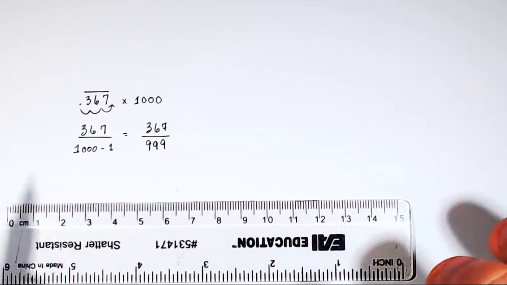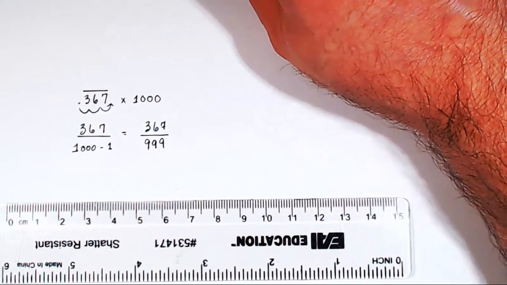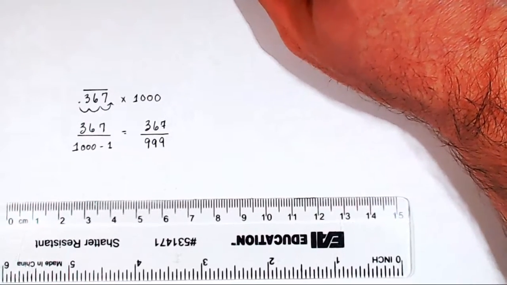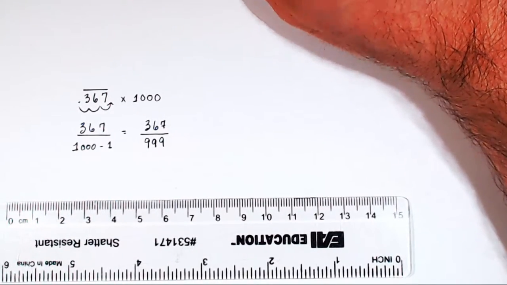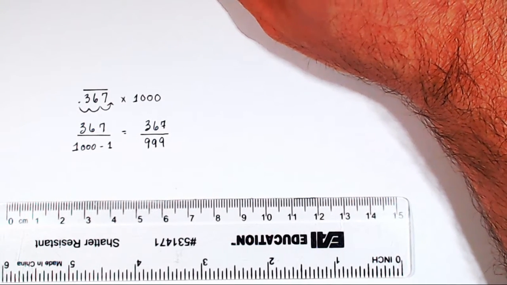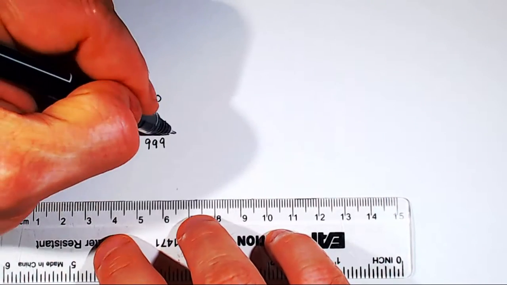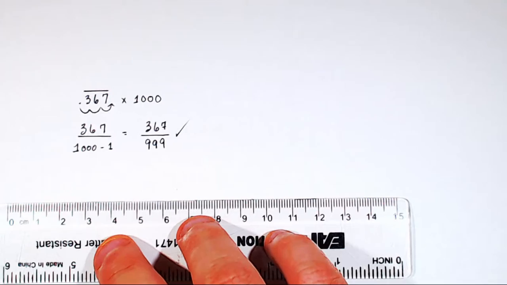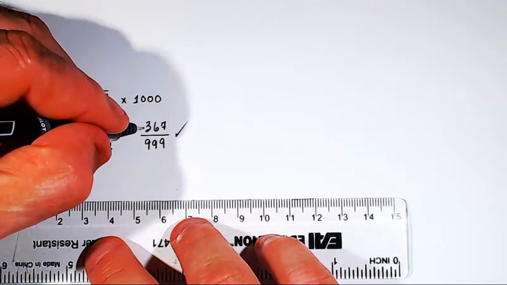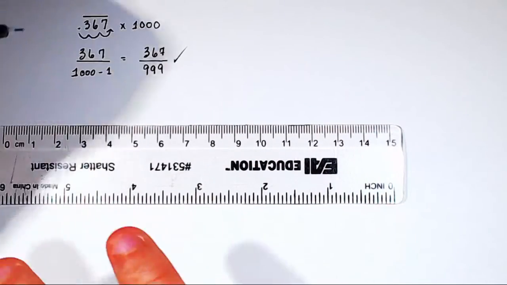Yeah, that might actually be prime. Let me double check. Okay, so 367 is a prime number. So in this case, that's going to be the most reduced answer because 367 was prime. Okay, bad example. Let's find another one.